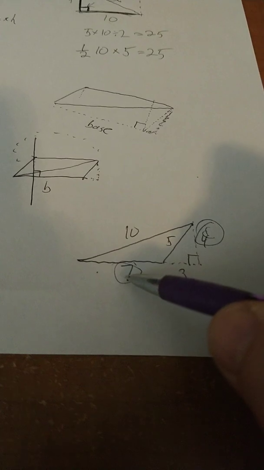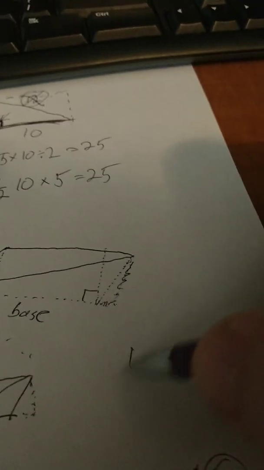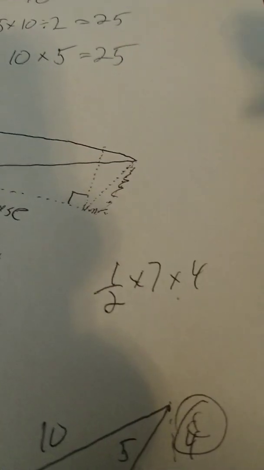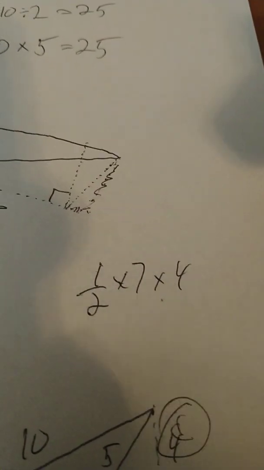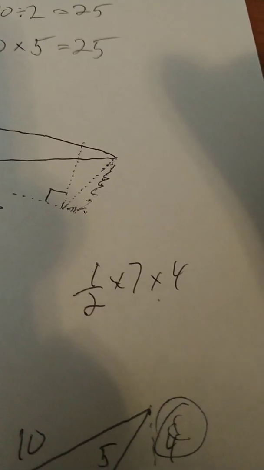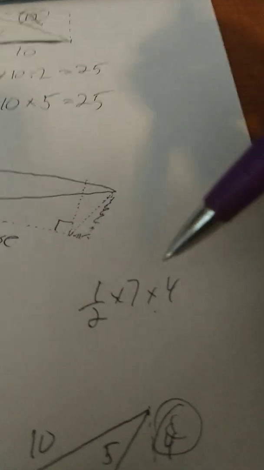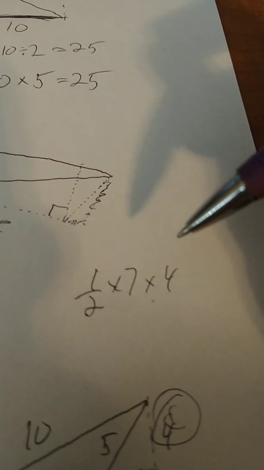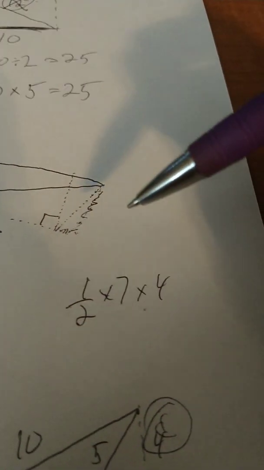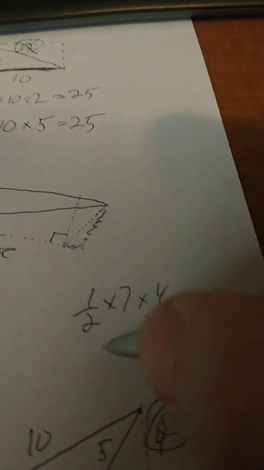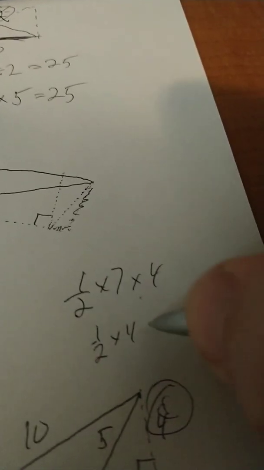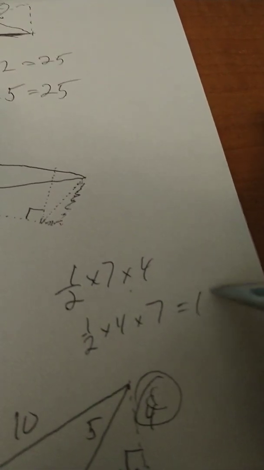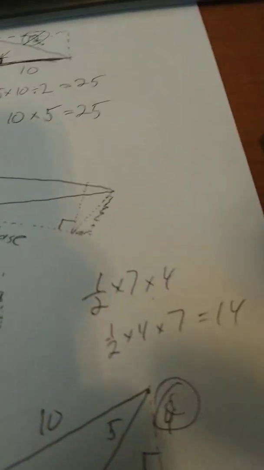I'm going to do 1/2 of 7 times 4, which is this. And you go, 1/2 of 7. I know that's 3.5. Now I have to do 3.5 times 4. Well, that's kind of hard. All right. Remember the commutative property of multiplication. The commutative property says I can rearrange this. So let's do 1/2 of the 4 times 7. That's going to be a whole lot easier. 1/2 of the 4 is 2. 2 times 7, 14.